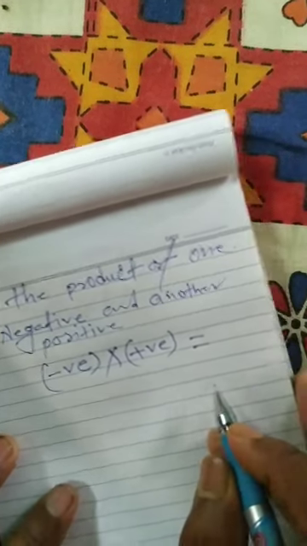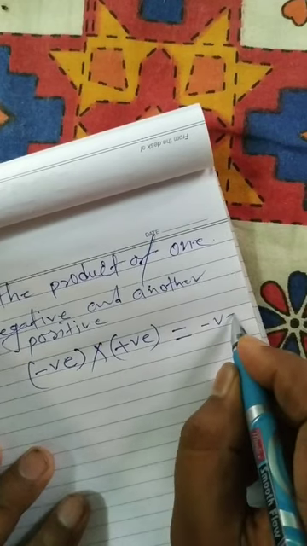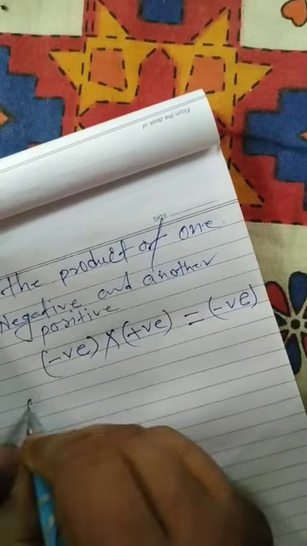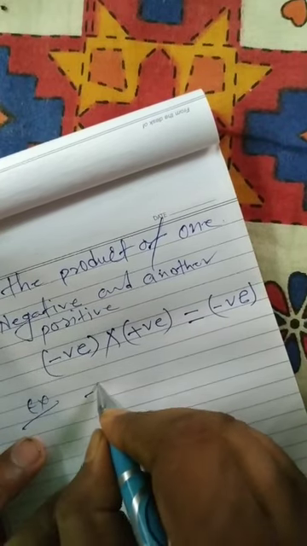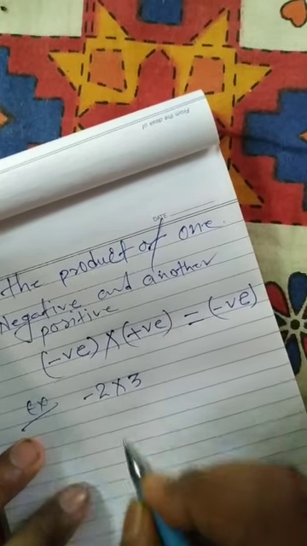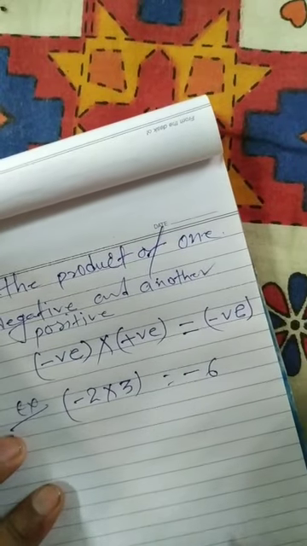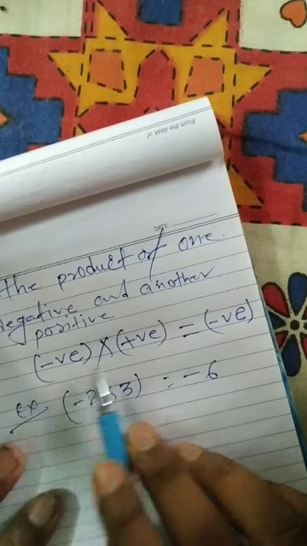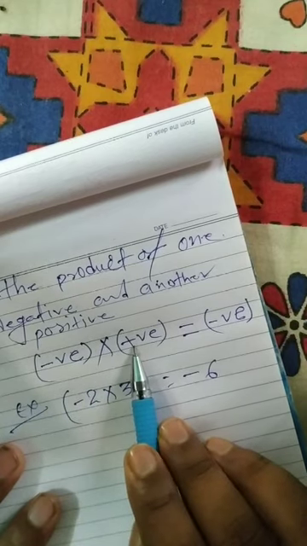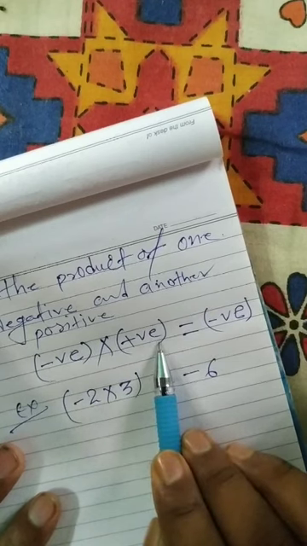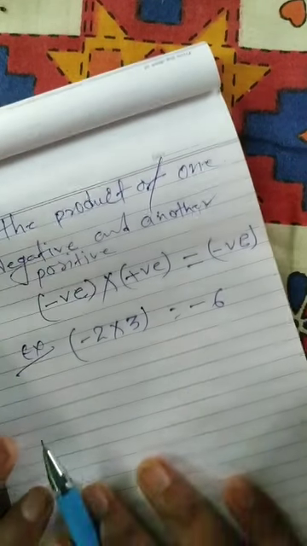It gives always negative. Example, -2 into 3 equal to -6. If one is negative and the other positive, it gives negative.